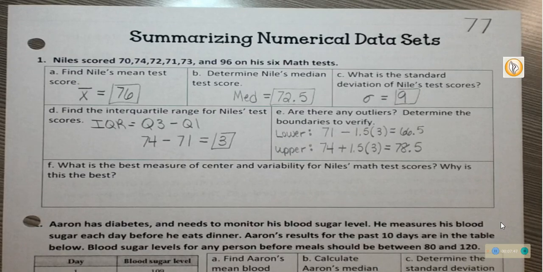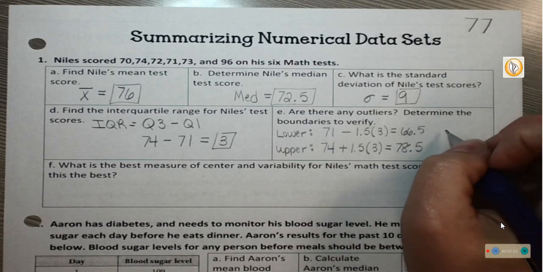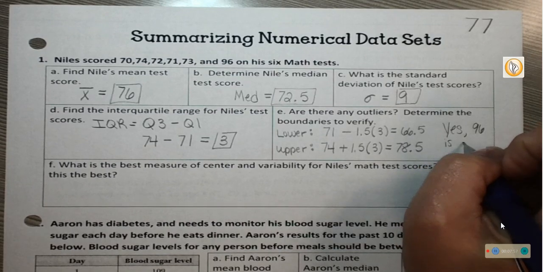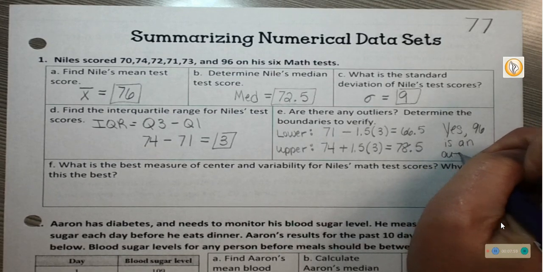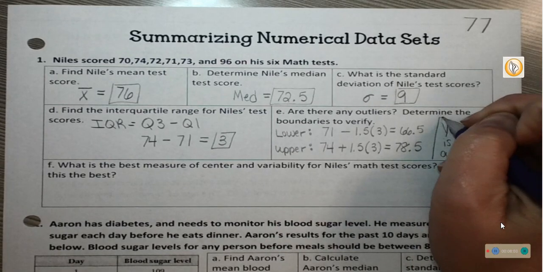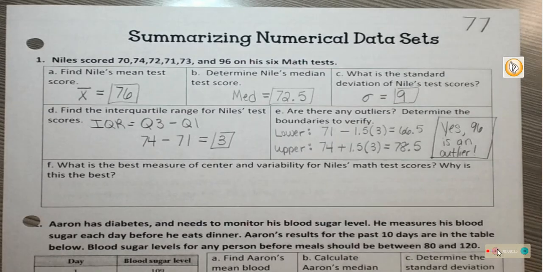96. Why is 96 an outlier? It's greater than the... Very good. It's greater than the upper. So are there any outliers? Yes. 96 is an outlier. Oh, we don't gotta explain. We're not going to now because you just did. At this point, you know why. Now, if I said explain, you would say exactly what Jose said. You would say because it is over the upper limit or greater than the upper limit.